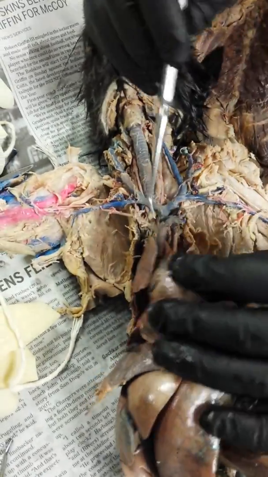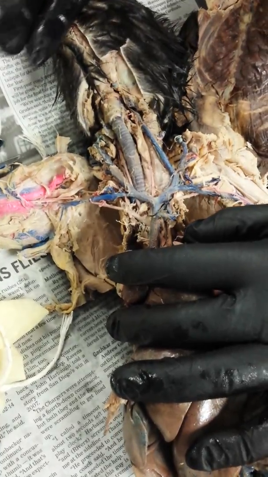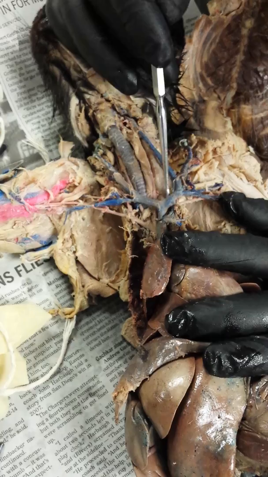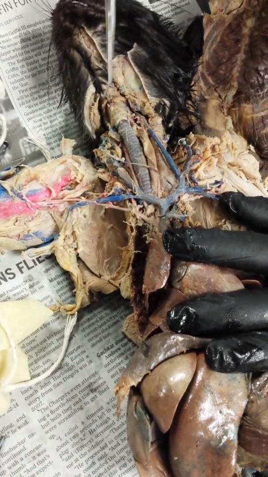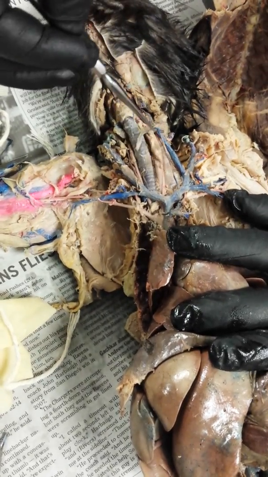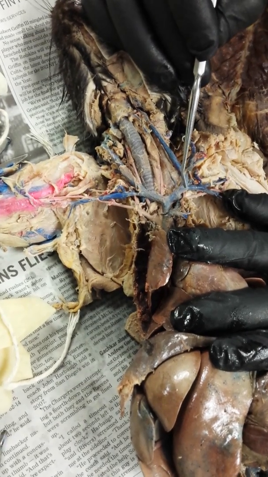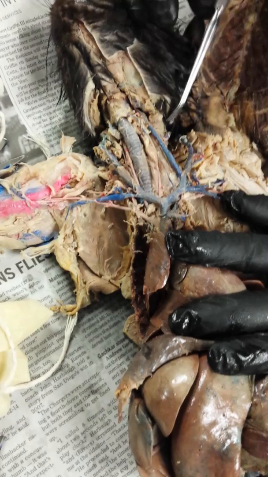Now for the veins here, superior vena cava here, technically in the cat's anterior vena cava. First branches off of that, those are the brachiocephalic veins, here and here. Now right here where it branches, see that branch? There it becomes the subclavian vein, same vein though.